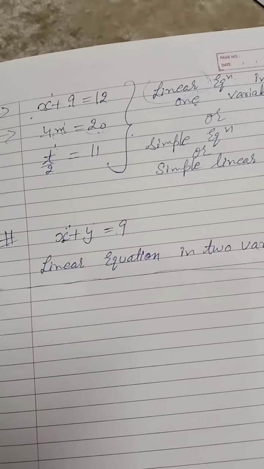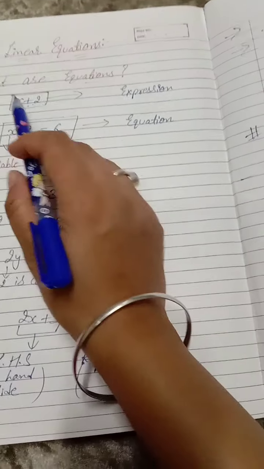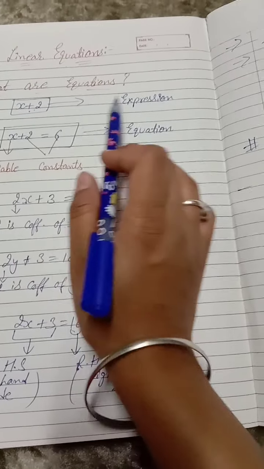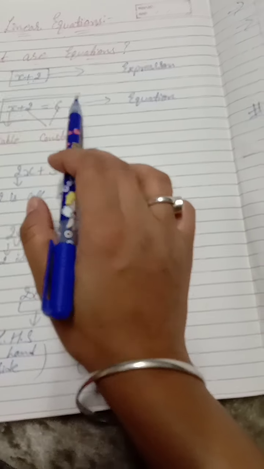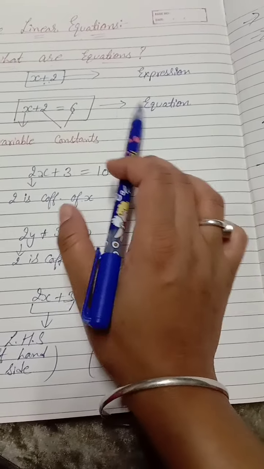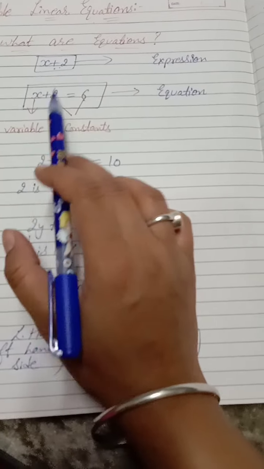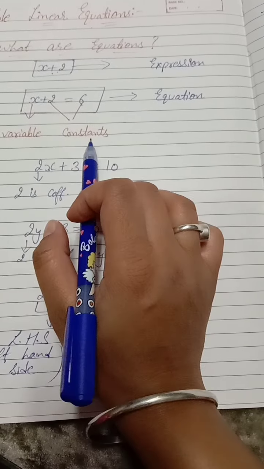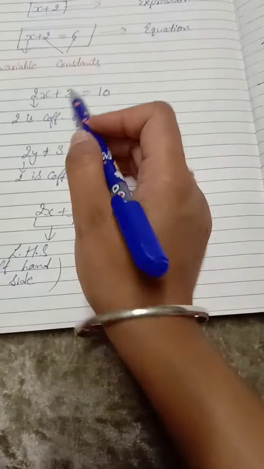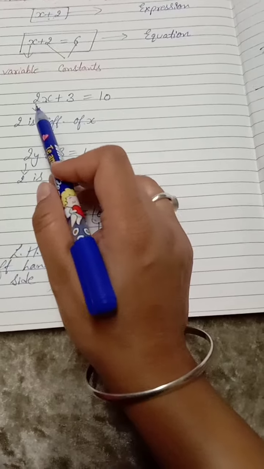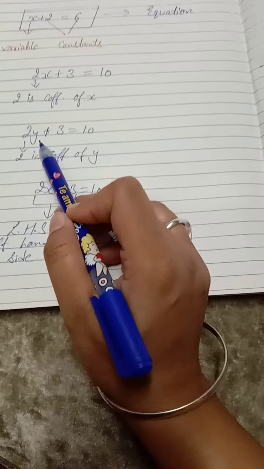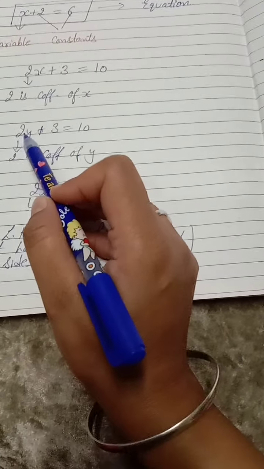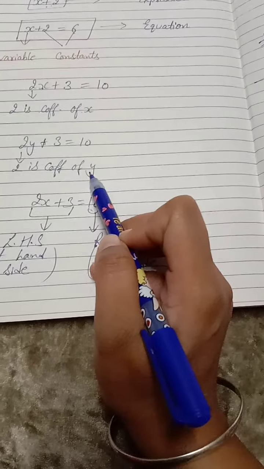That's it. What we have learned today. Here x plus 2 is called an expression. When we put this expression equals to something, then it forms an equation. Here x is called a variable, 2 and 6 both are called constants. If we take this example, in it 2 is a coefficient of x. When we change the variable in the equation, then we say 2 is a coefficient of y.